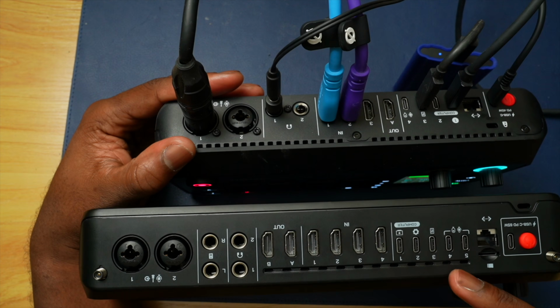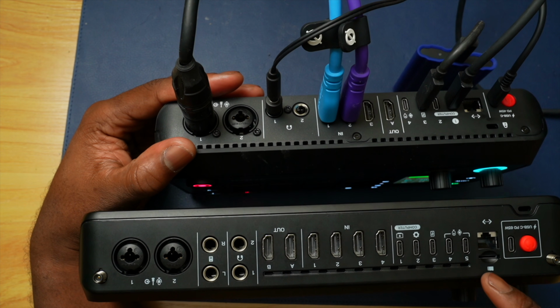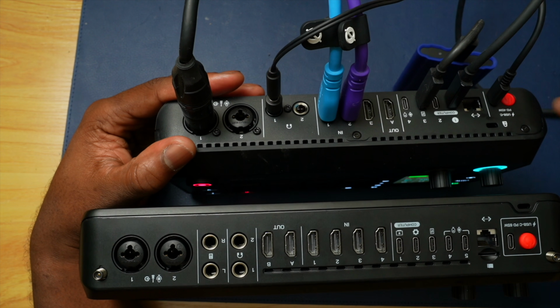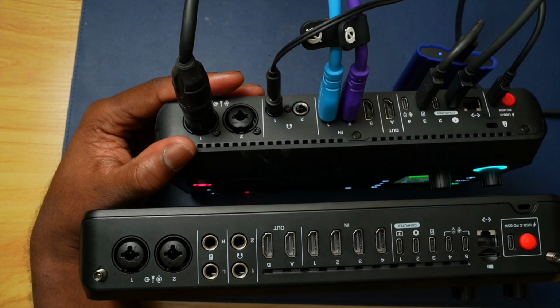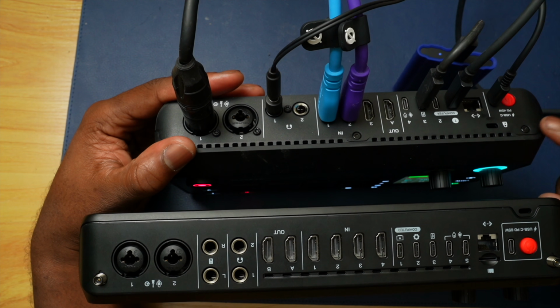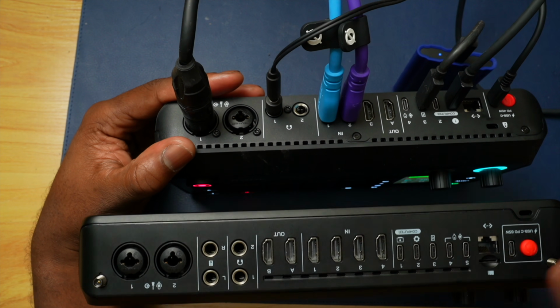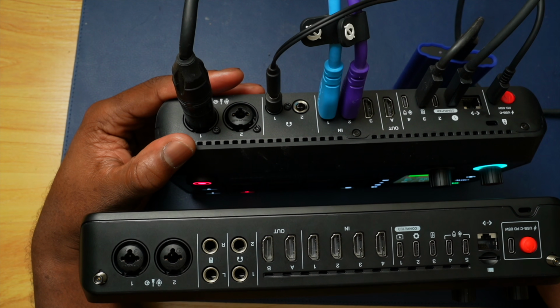On the back of the RODECaster Video, we have a micro SD card slot, but we don't have it on the RODECaster Video S because it's internal. It's a 20 gig internal hard drive in here, so you don't have to worry about having a micro SD card slot. On the back of this RODECaster Video, there is a USB-C port labeled 4 and 5. Those 2 could be utilized for either a webcam or USB microphone. They only work with, from what I understand, Rode USB-C microphones.